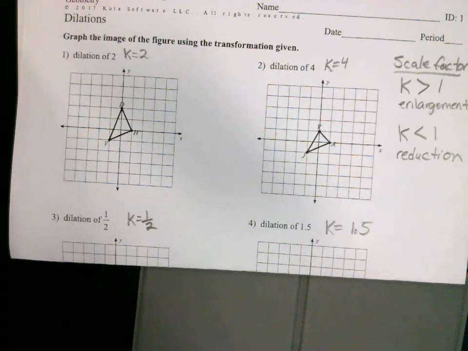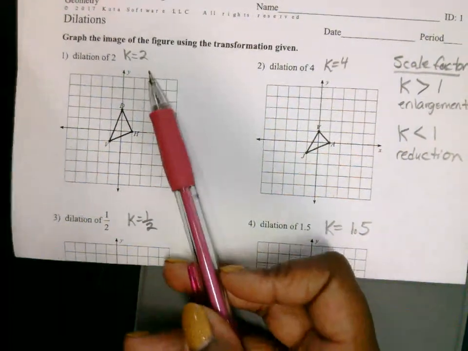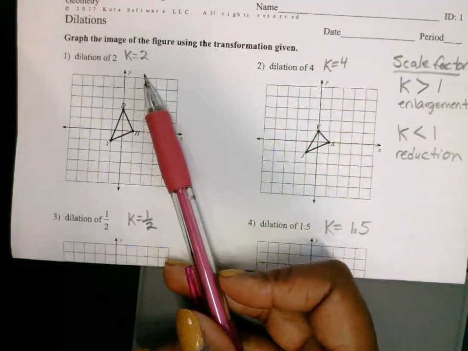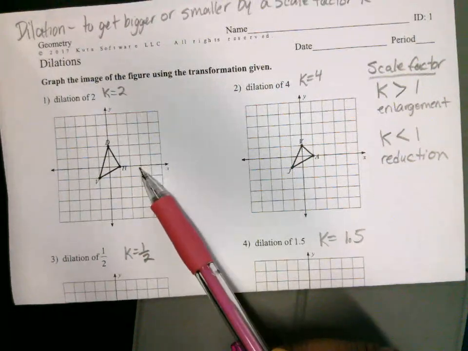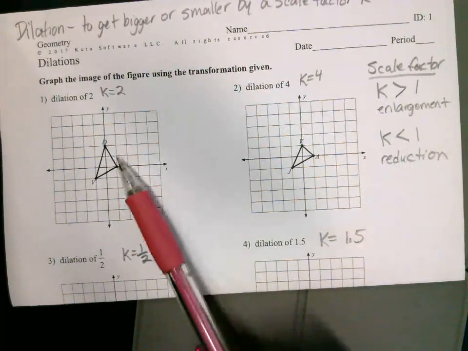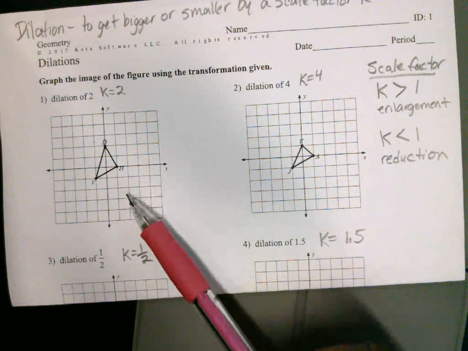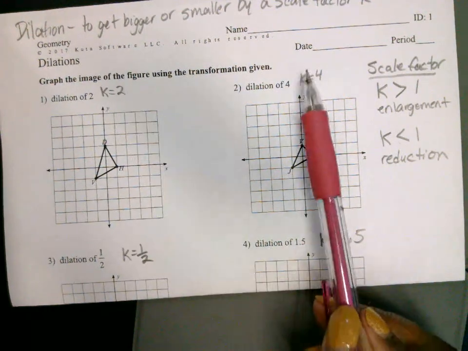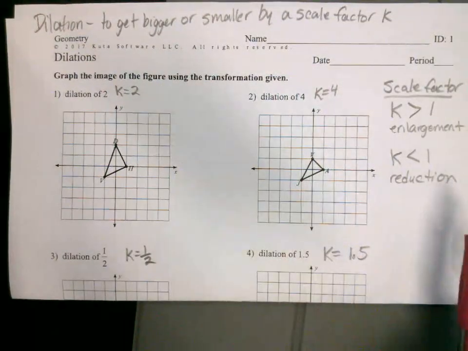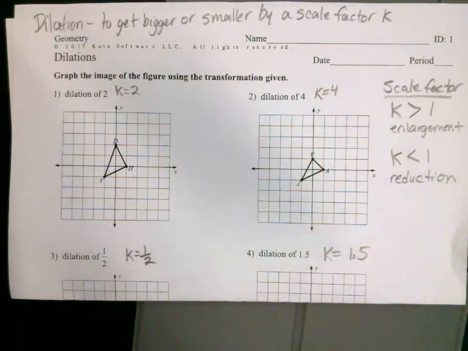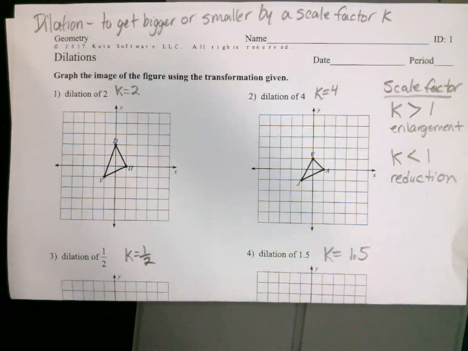All right. At this time, I want you to write right beside the scale factor: is it an enlargement? Does that mean that this shape is going to get bigger? Or is it a reduction? That means that the shape is going to get smaller. Looking at K, or the scale factor alone, I'm going to give you a little time. Beside the scale factor, I need you to put either enlargement or reduction. Let's look at it and see if you got them right.